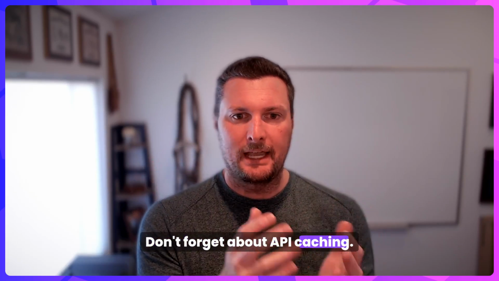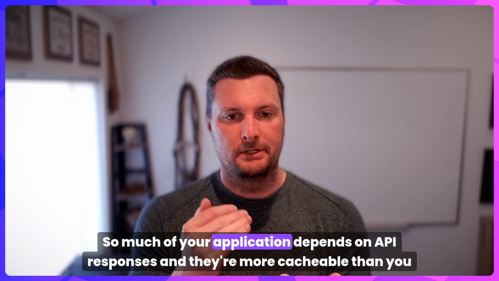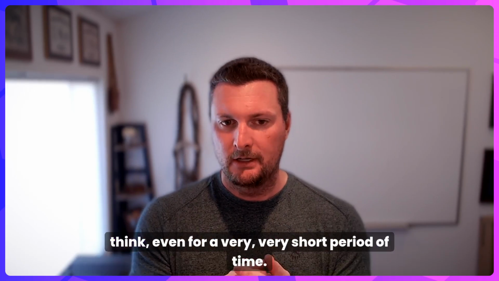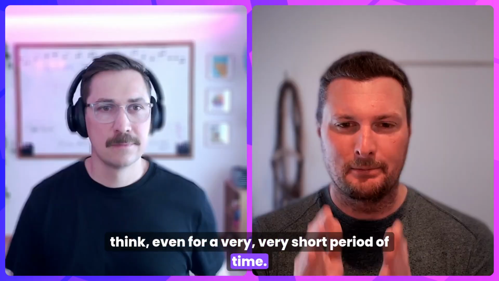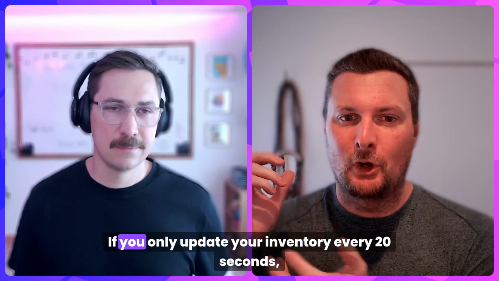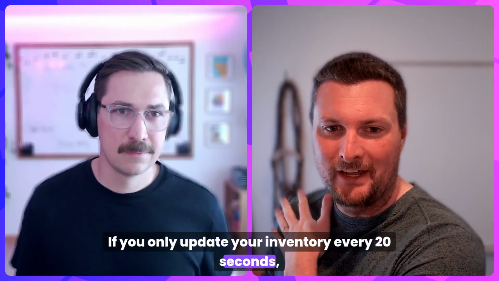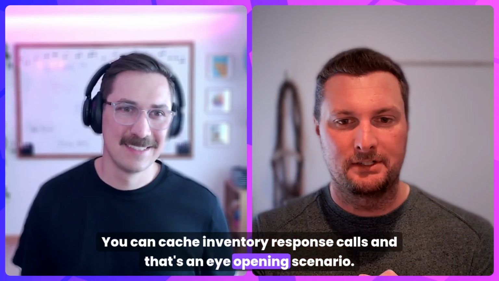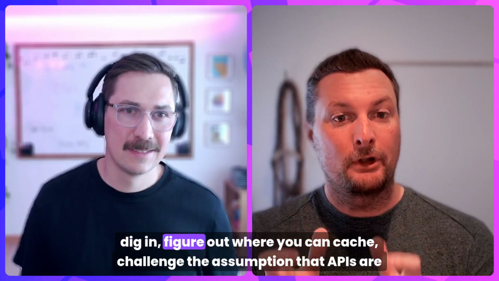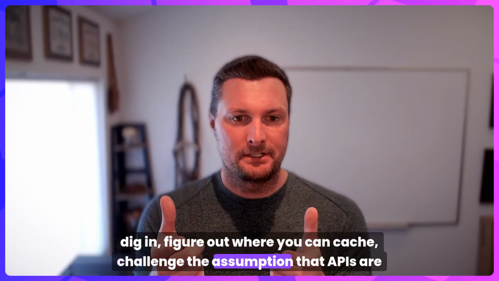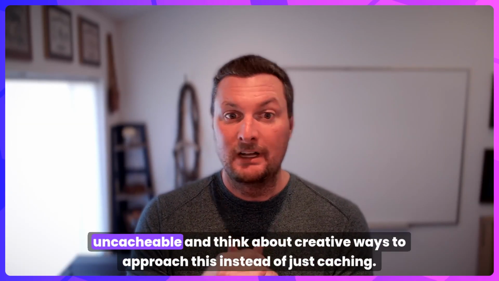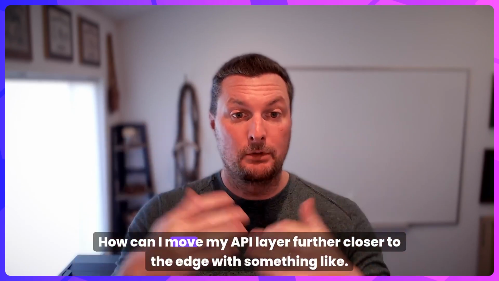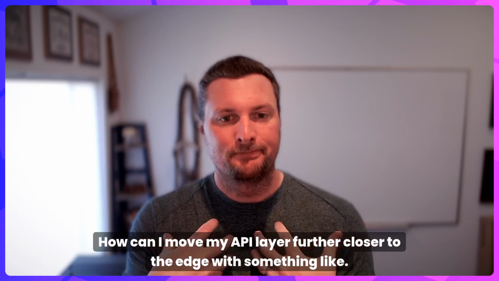Don't forget about API caching. So much of your application depends on API responses, and they're more cacheable than you think, even for a very, very short period of time. Seconds matter here. If you're only updating your inventory every 20 seconds, you can cache inventory response calls, and that's an eye-opening scenario. So dig in, figure out where you can cache, challenge the assumption that APIs are uncacheable, and think about creative ways to approach this. Instead of just caching, how can I move my API layer closer to the edge?